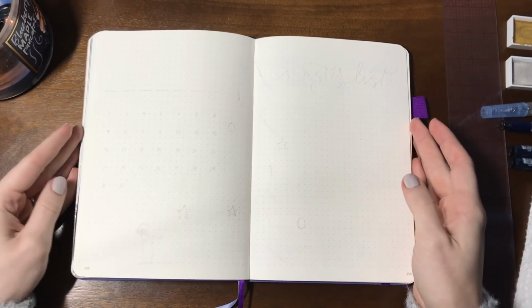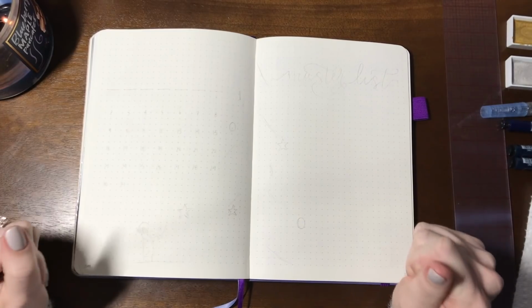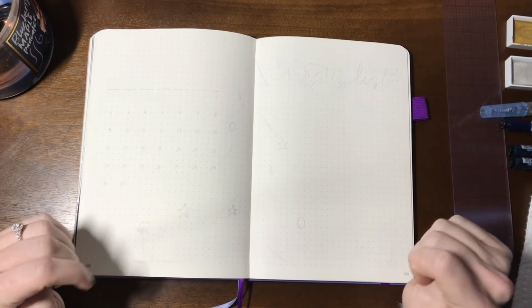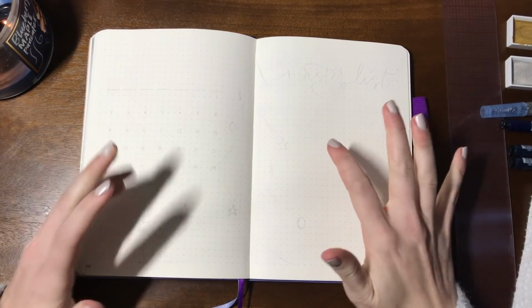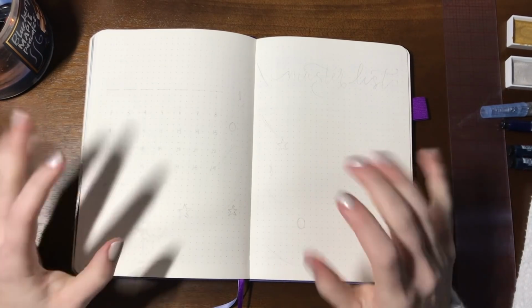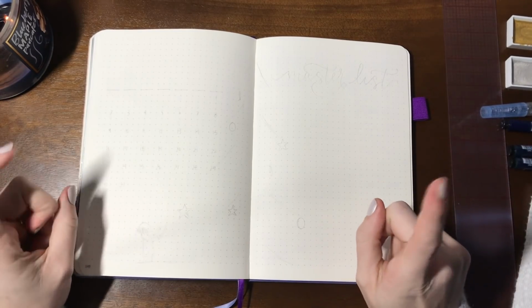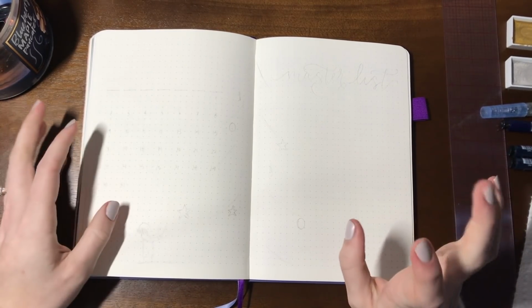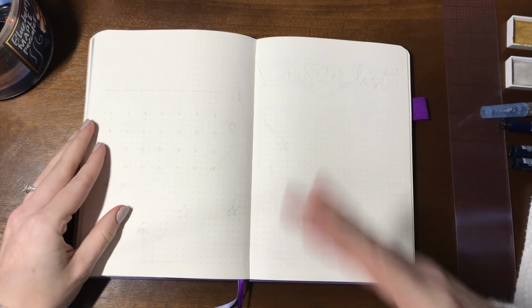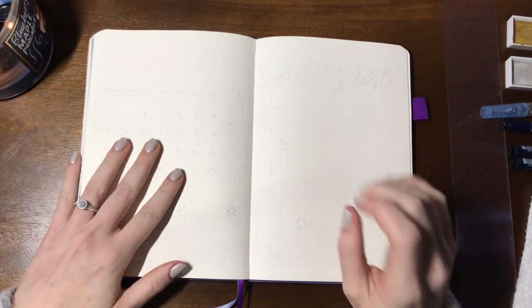Hey everyone, it's Aaron Flutter here, and I am here setting up for December. And I'm really excited about this one because this is one that I've been waiting for a long time in order to get it just right. Which I don't know if I've gotten it just right, but so far I have sketched things out and I'm pretty fond of it. So hopefully that continues.